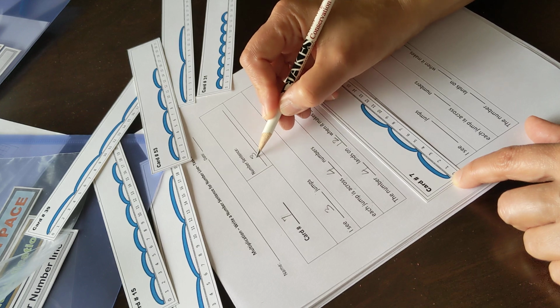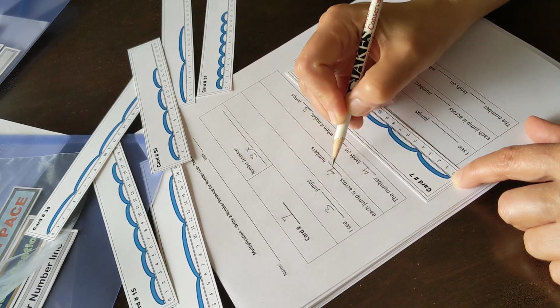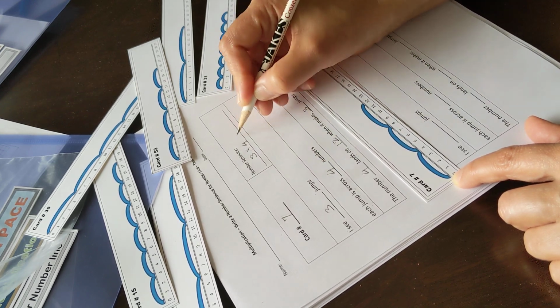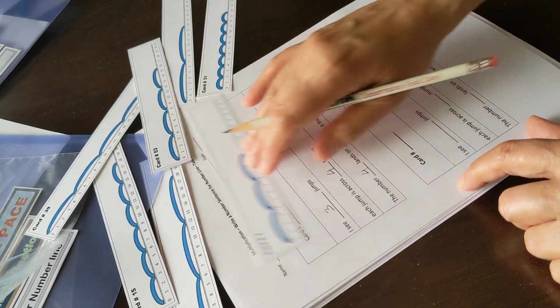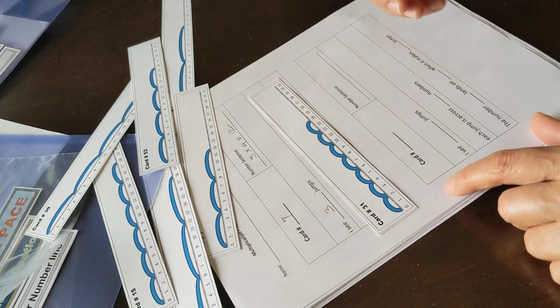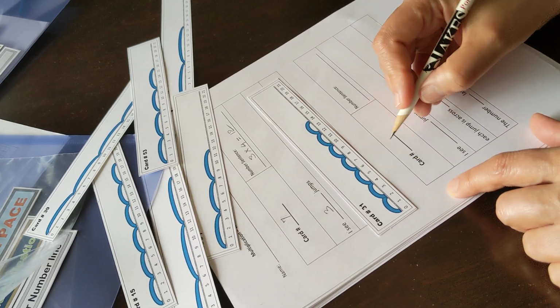3 jumps times 4 equals 12. Let's get another card. Card number 31.